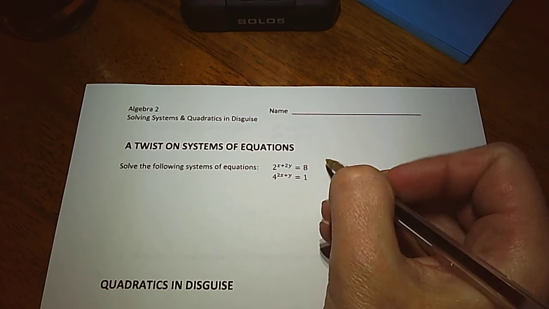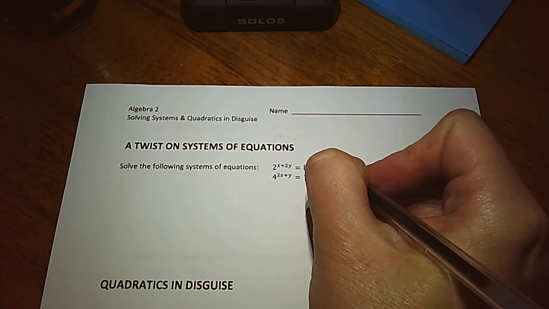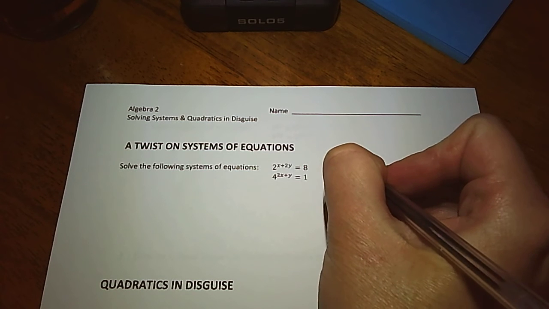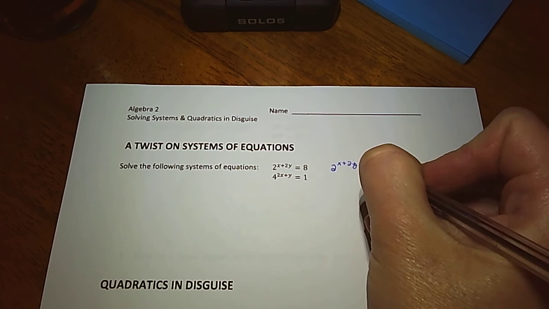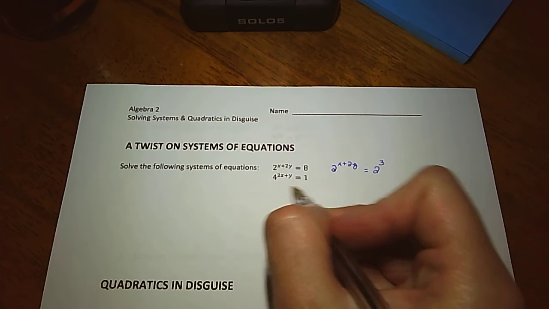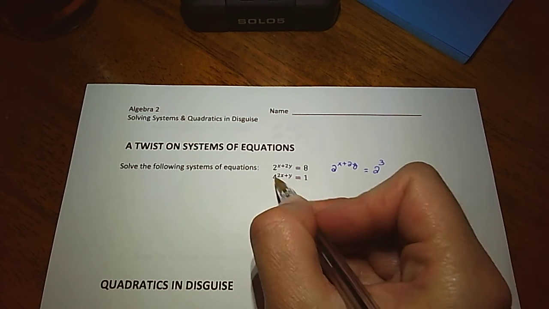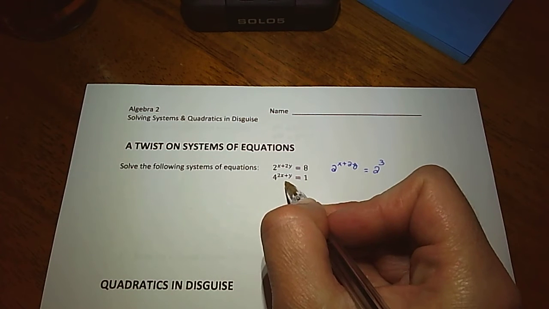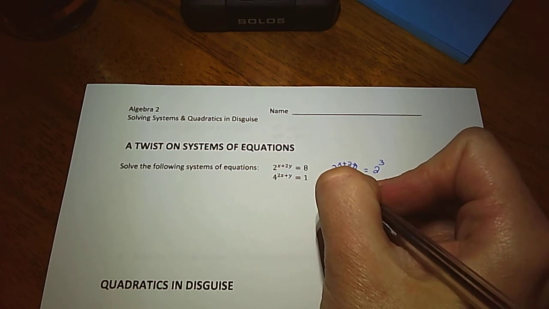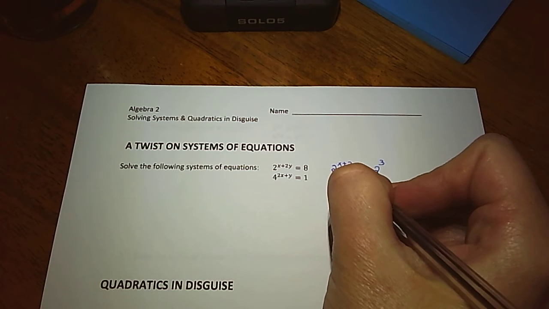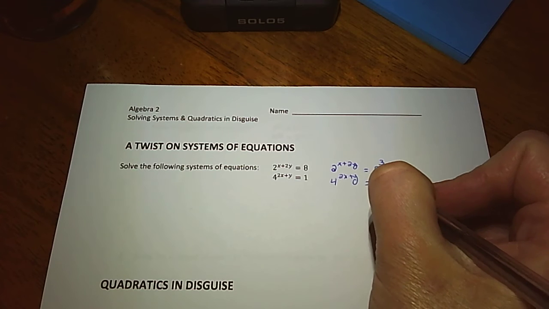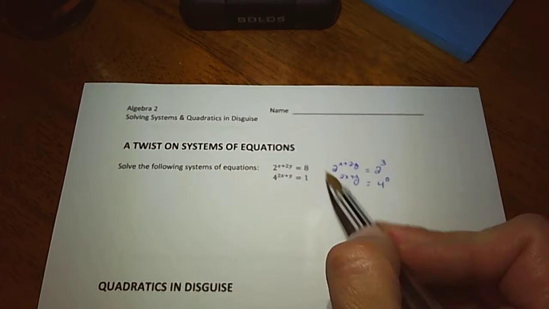So what I'm going to do here is write this guy as we got the common base of 2, so I can leave him alone. But 8 equals 2 to the third power. Down here we have a different equation, and we'd say, what would our common base be here? Well, the common base here is actually going to be 4. We have 4 to the 2x plus y equals, and how do you create 1 from any base? You set it to the 0 power.